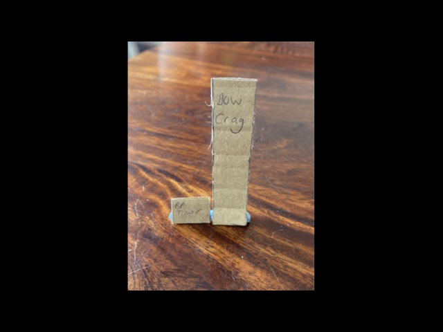Here is something just to give you an idea of the scale. I've used two cardboard templates, one to represent the tower and the other to represent Dow Crag. And before you flat earthers shout, "Oh, but perspective," you will see this in my demonstration video, don't worry.